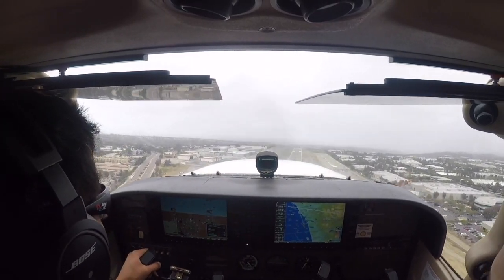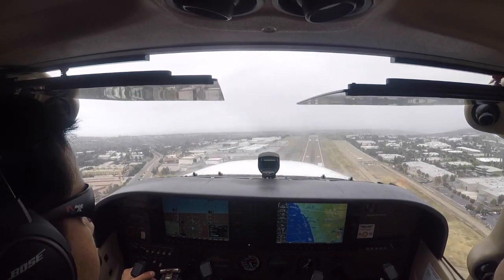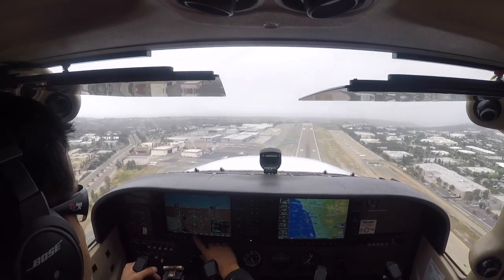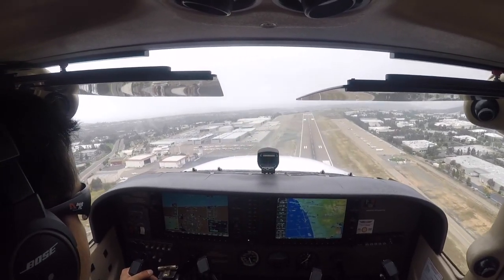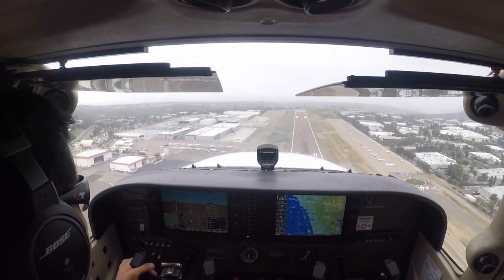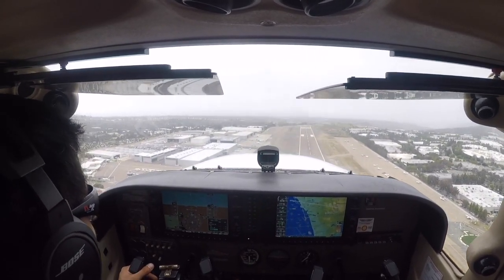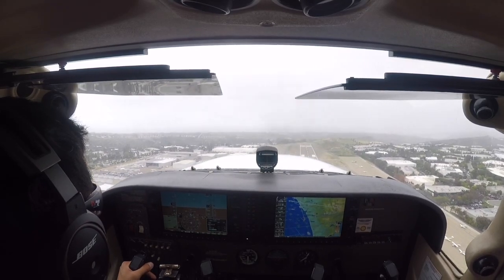Flaps up. And we're going Oceanside. They gave us different... oh yeah, they said go 180 south. That's right. Okay, so make sure you keep the nose up. Make sure you get the plane trimmed for the climb before you move on. Okay.